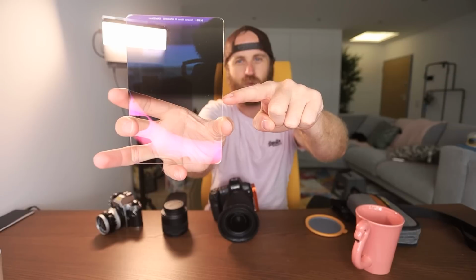This is the reverse grad ND I used, which is a 3-stop grad ND. I don't know how well you can see that through the fingerprints, but there's a hard line here and then a really subtle soft grad that goes down, and then upwards it gets lighter. It is a really, really specific moment that you use a reverse grad filter for, but it is one that happens enough that I keep my reverse grad filter in my bag no matter what.